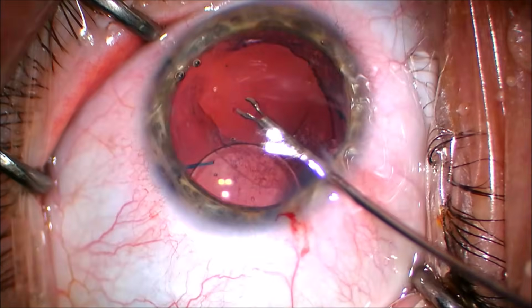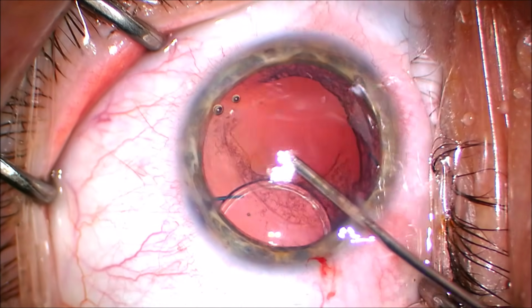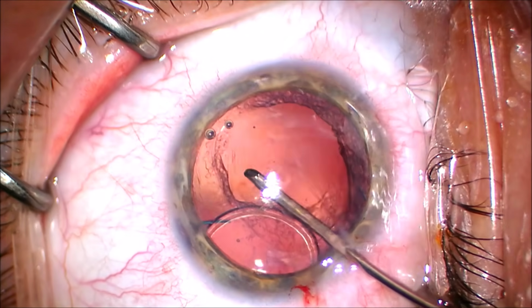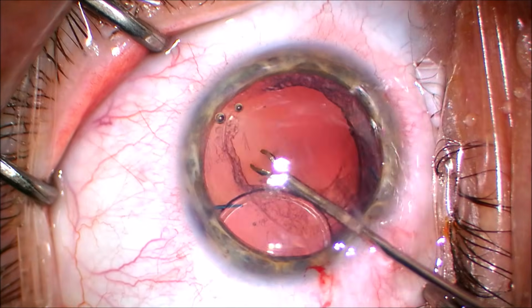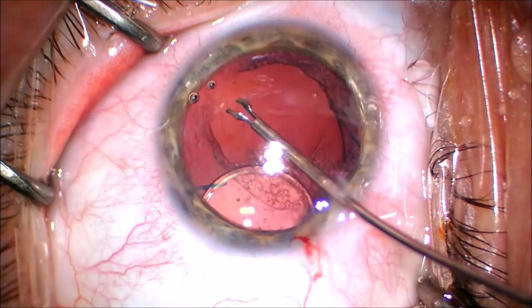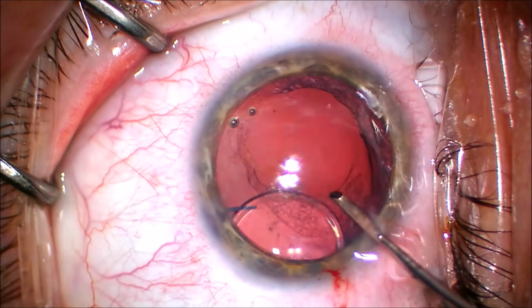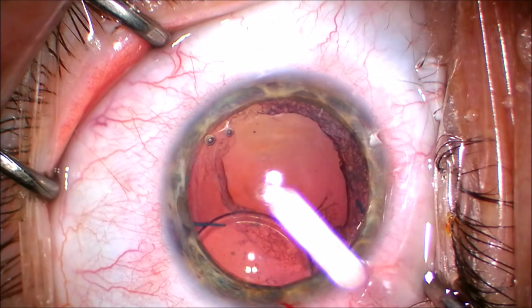Just trying to find the edge so it doesn't just run out on me. And again, because it's all mixed with the viscoelastic above and below, it's just hard to grab the edge of the flap of the posterior capsulorhexis. So there you go. I finished it.